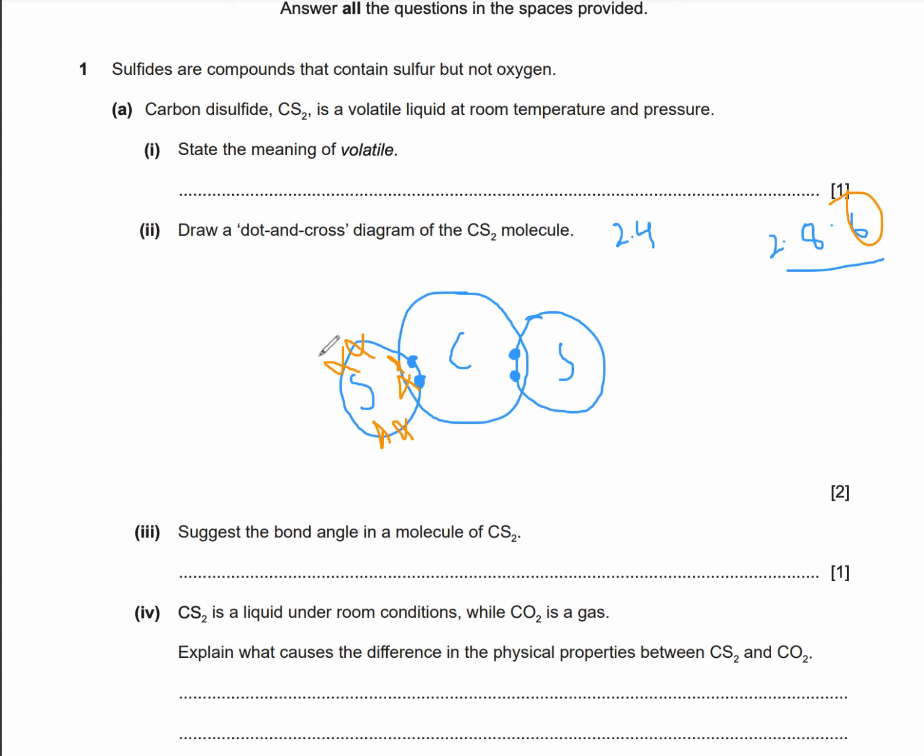So we know that this orbital is a complete octet. Same goes for the other sulfur: 1, 2, 3, 4, 5 and 6, and 2 of these, so it makes up a complete octet, which is 8 electrons in the valence shell.